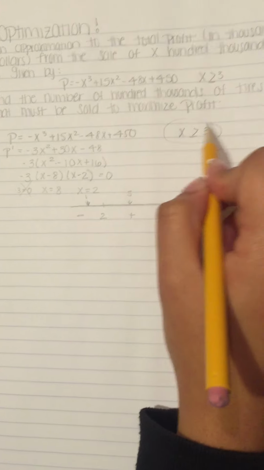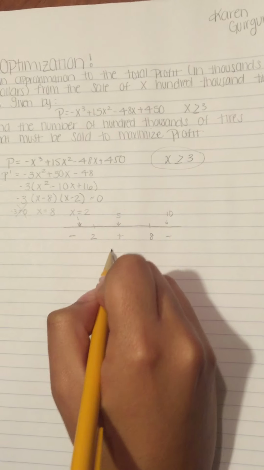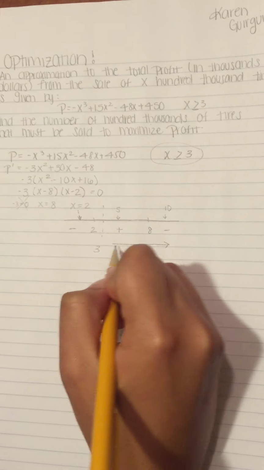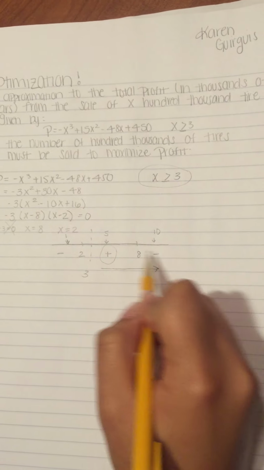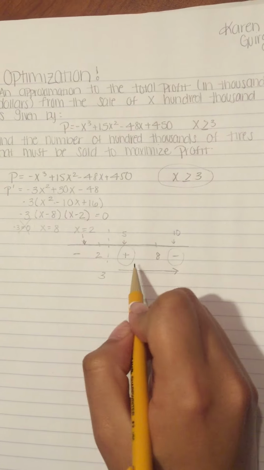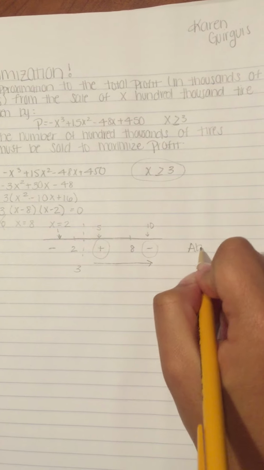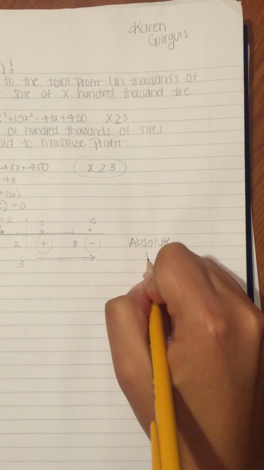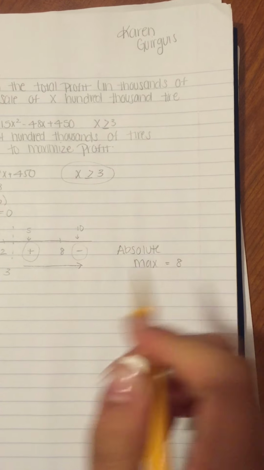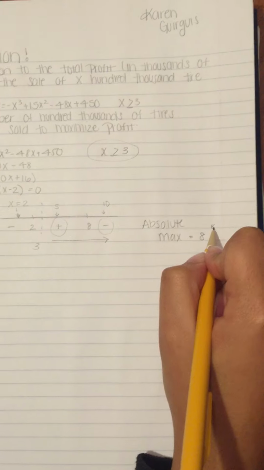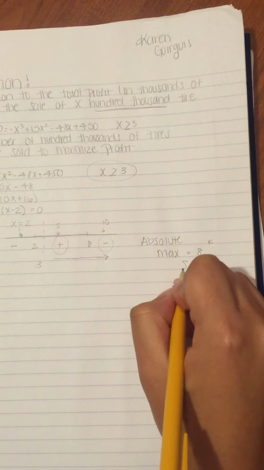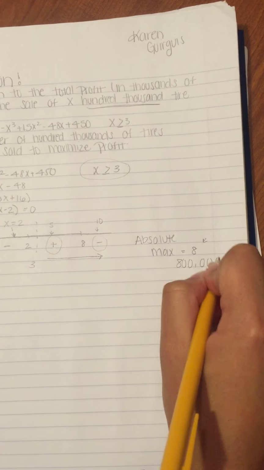But since x is greater than or equal to 3, we are going to look at everything after 3. So we'll say this is 3. So anything after 3 is what we look at. So it's the positive and the negative. So now we have our absolute maximum, which is 8. It is equal to 8. But now, this is your hundreds of thousands of tires. But since it says 100,000, it is going to be 800,000 tires.